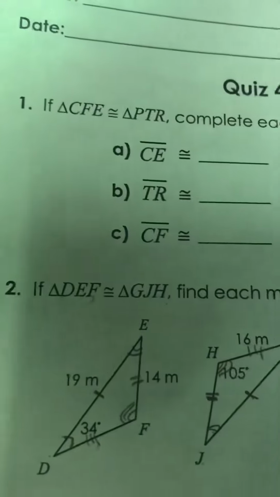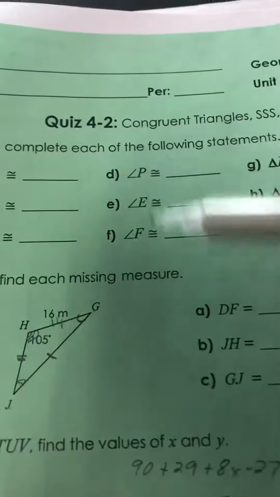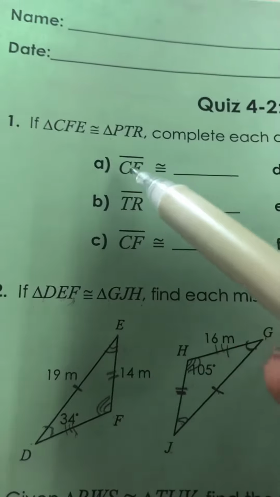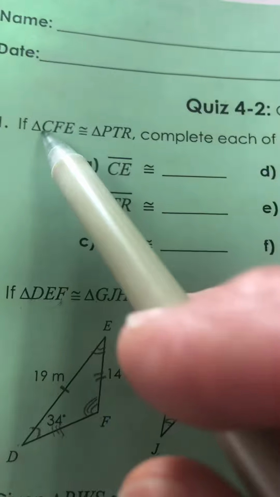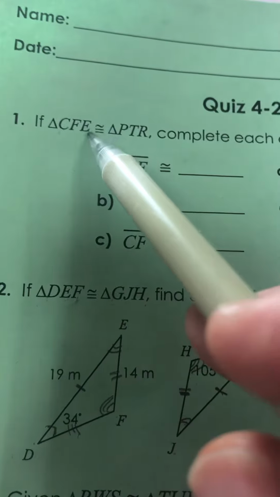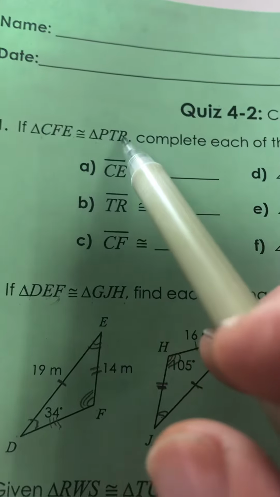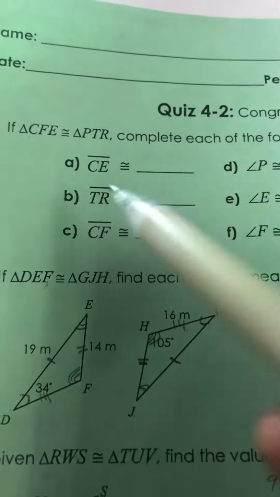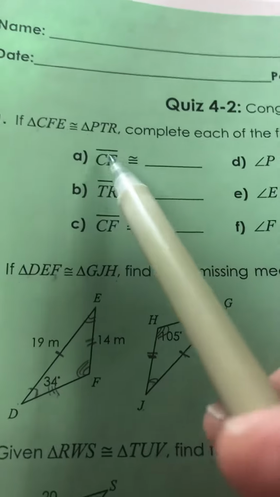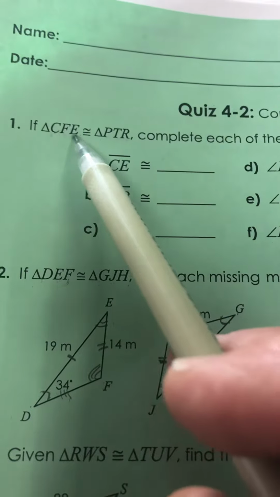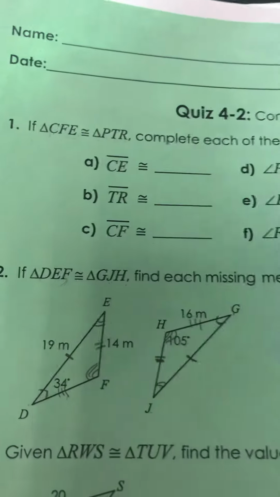Remember, when you are thinking about what is congruent to these segments and these angles and these triangles, you are looking at the order in which they are listed. So CE, notice C is the first in this one and the last. It's going to be congruent to the segment that is the first in this one and the last. Do that with TR. TR is the last two in this one, so it must be the last two letters in this one, and so on.